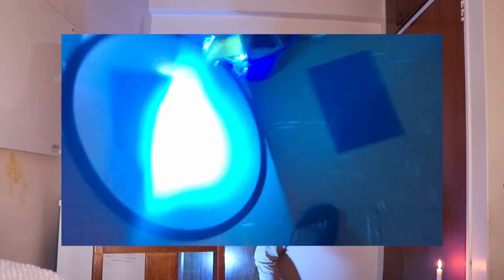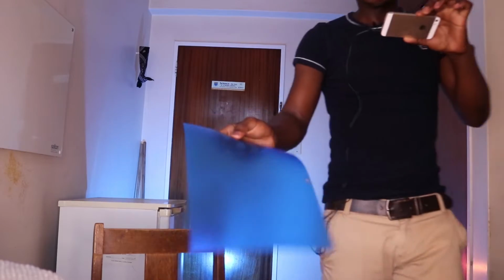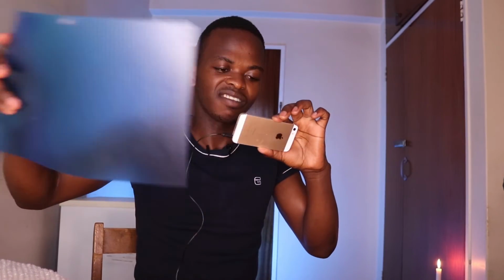As you can see, that blue thing right there, I've actually used these things. So this is my lighting there. This is the thing that I use. It's really cheap. I use it for changing the color of the light.